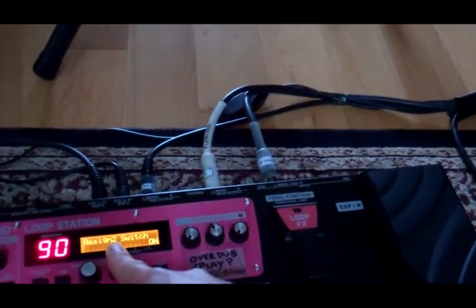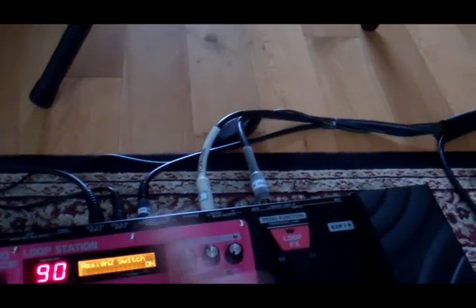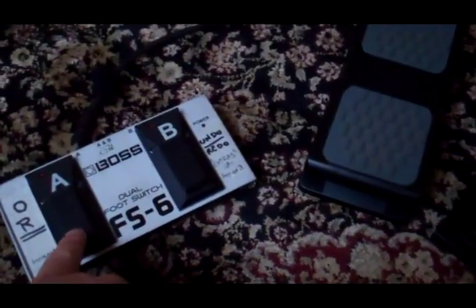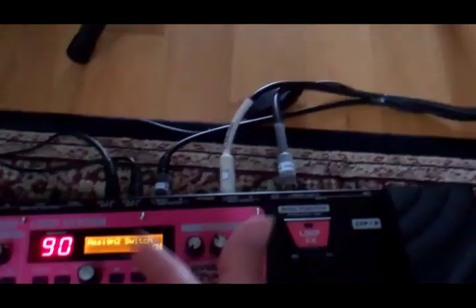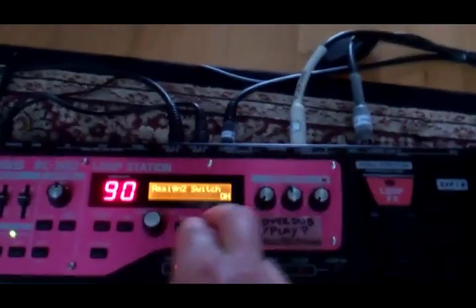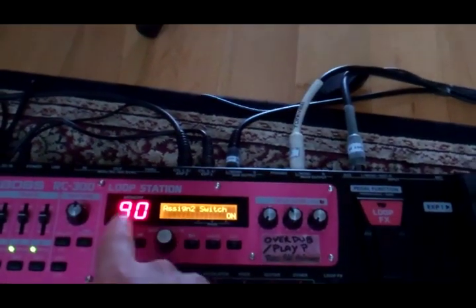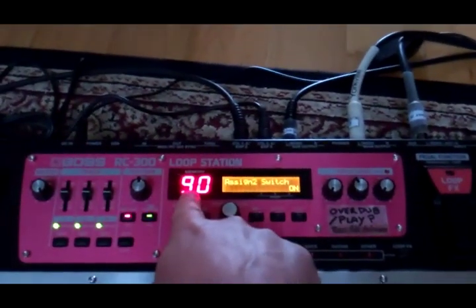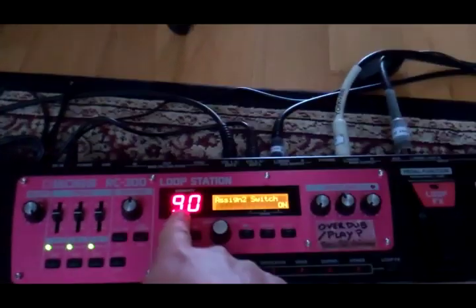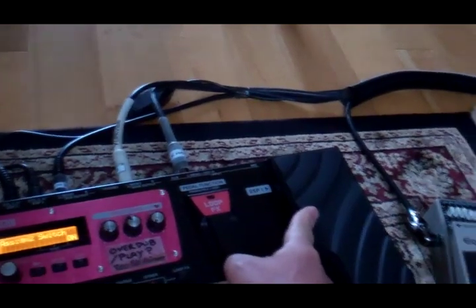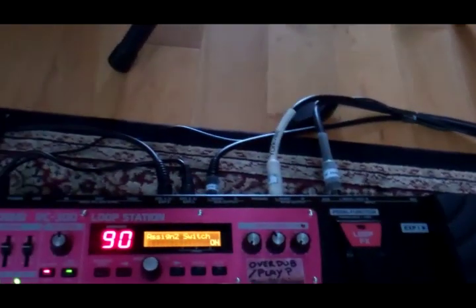Assign switch 2, if I want to assign any other pedal or external pedal, like what I have here with the FS6, I can assign pedal 2 to do something else. But that's it. We have now set up this memory phrase number 90 to use my expression pedal 1 as a volume control. So let's show you what the effect is.